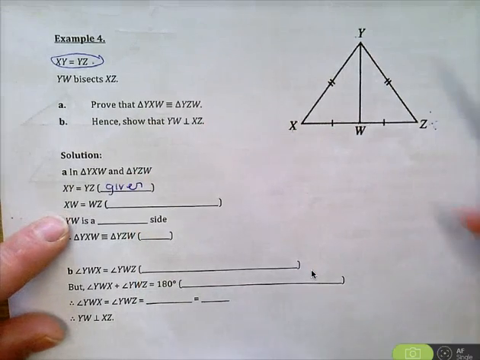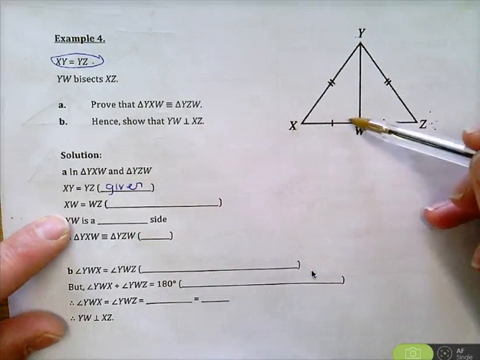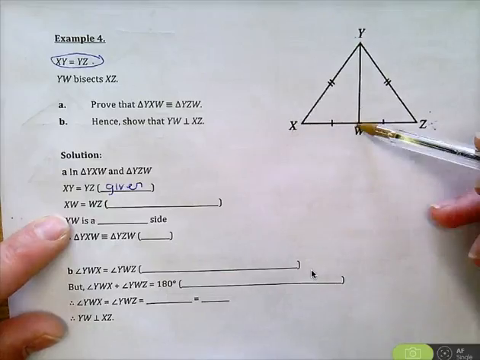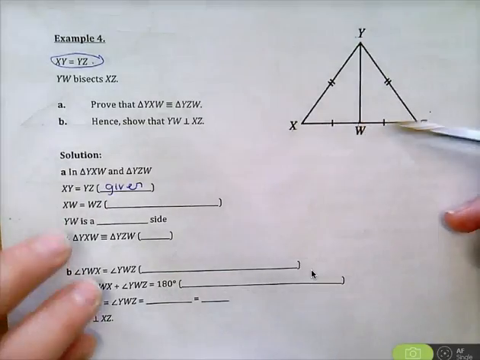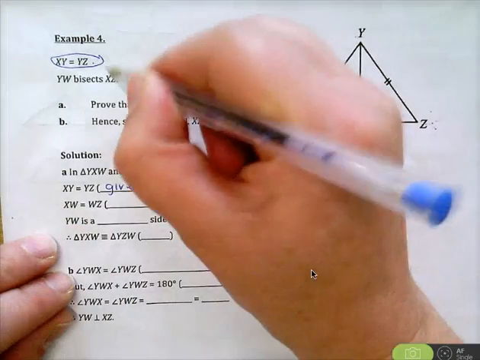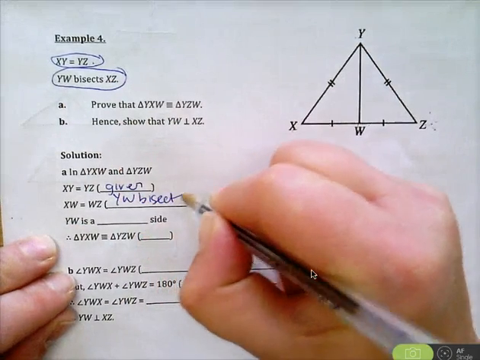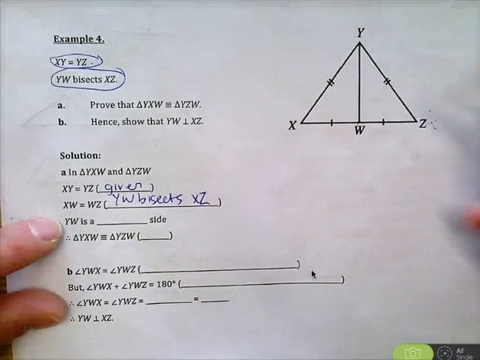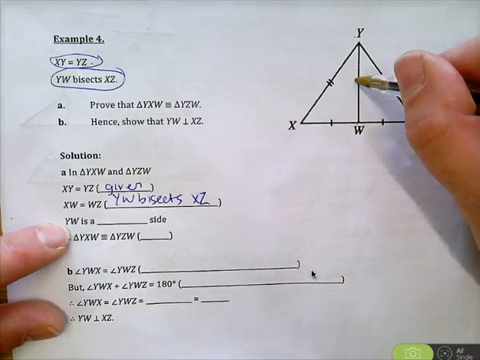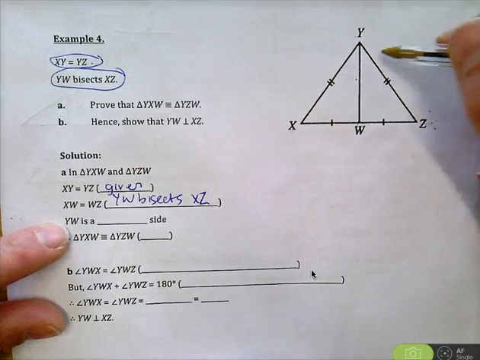Okay, next. Why does XW equal WZ? Why? Because YW bisects XZ. What else have we got? I've got two sides. Let's try for SSS. What have we got?